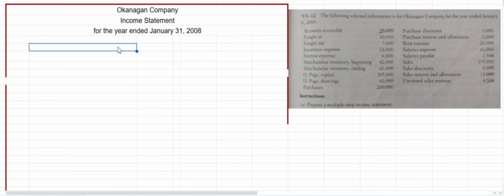And then you subtract that from the gross profit to get income from operations. And after that, you might have other expenses or other revenue. And then you either get a net positive value or a negative value. And then you can either add that or subtract that from income from operations, and that will give you net income. So let's start with net sales.